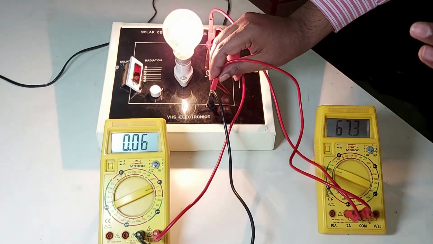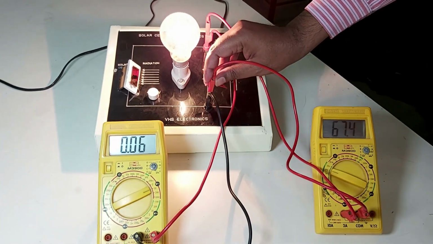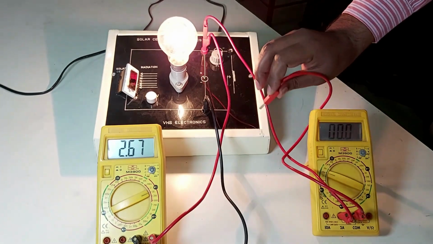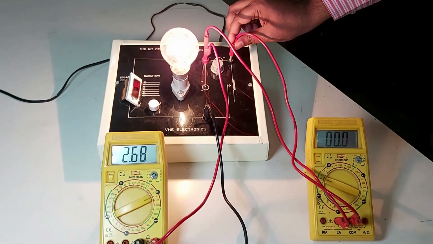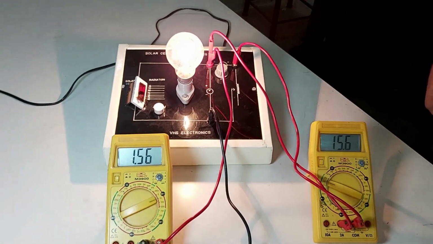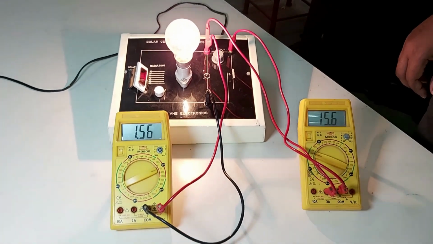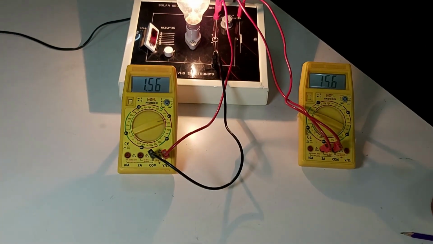Do not keep this short circuit condition for a long time, otherwise the solar cell will get damaged. So immediately remove this after reading, and now I will reconnect the circuit as usual. So we have seen here the short circuit current. I will record that short circuit current.